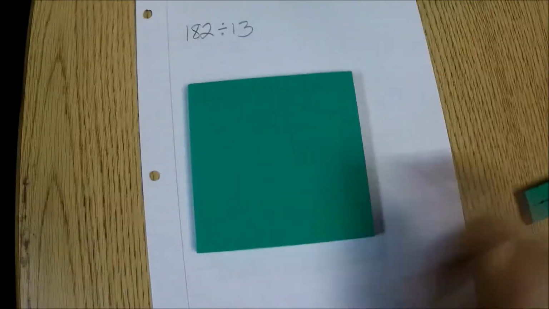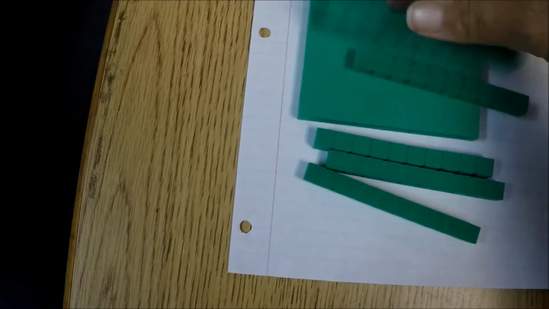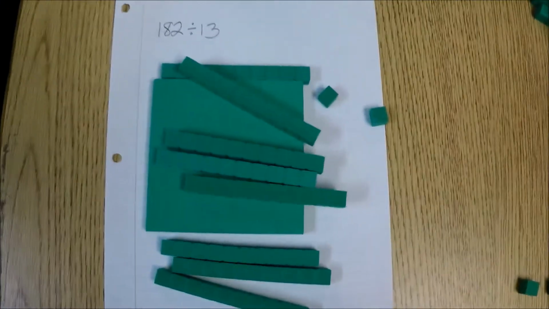Okay, so we have 100, and then we need 8 rods to represent the 80s. So 3, 4, 5, 6, 7, and 8. And then I will need 2 singles. So this is what I have to start with.